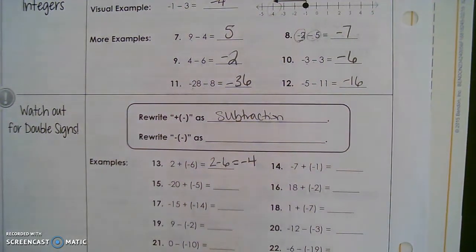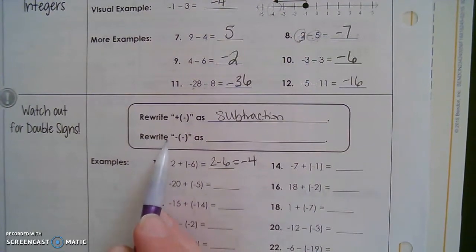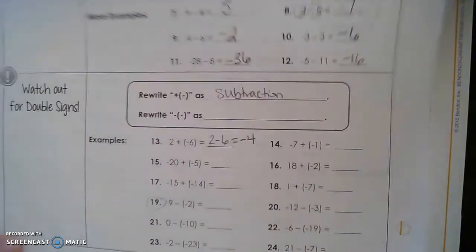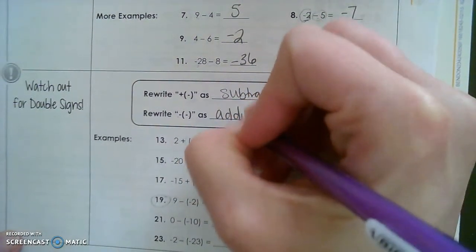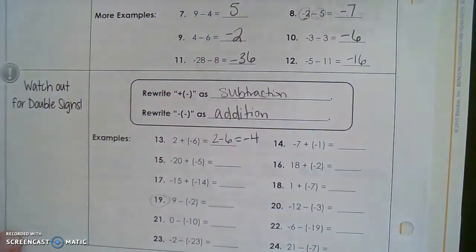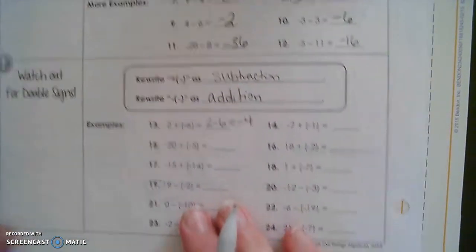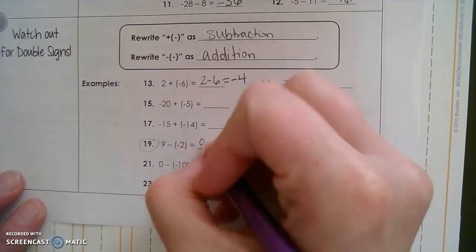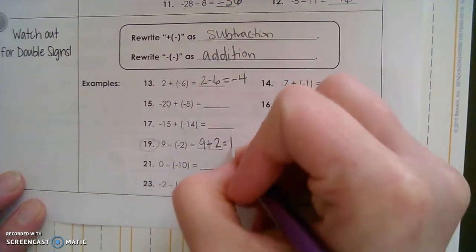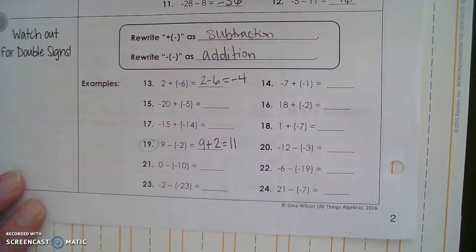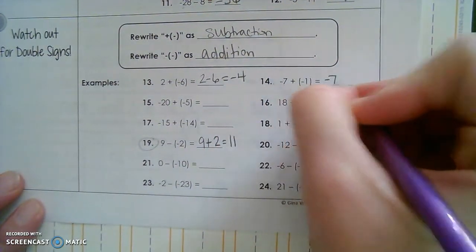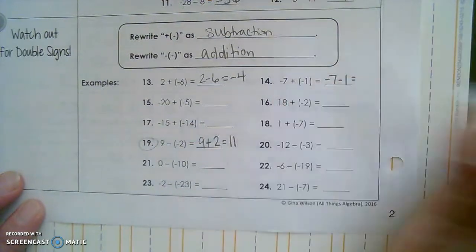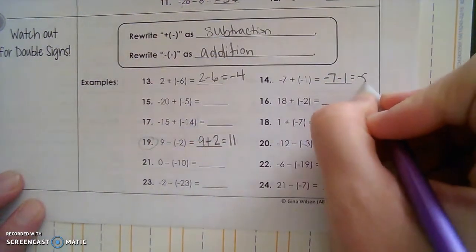Okay. We'll look down at number 19 to talk about this one. So this one, you minus a negative, you rewrite that as addition. So for 19, this becomes 9 plus +2, 9 plus 2, which is 11. Number 14, we'll go back up. -7 minus 1. Okay, instead of plus a negative, it's just minus. That gives us -8.